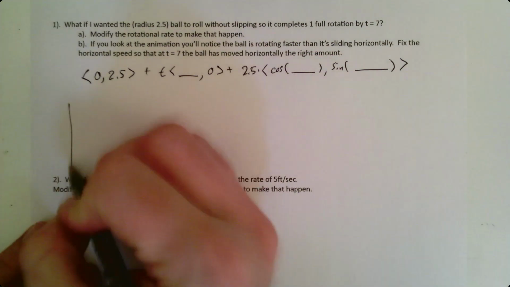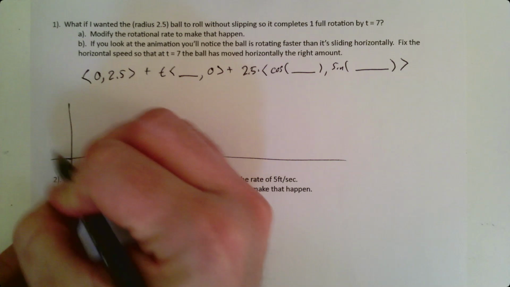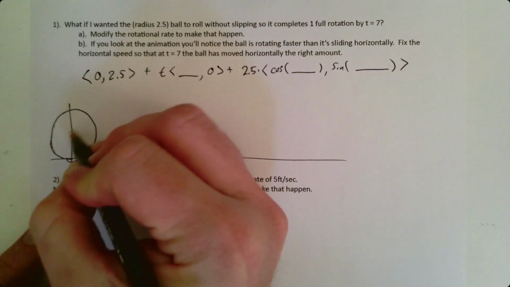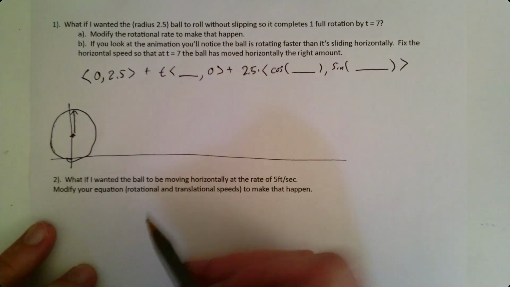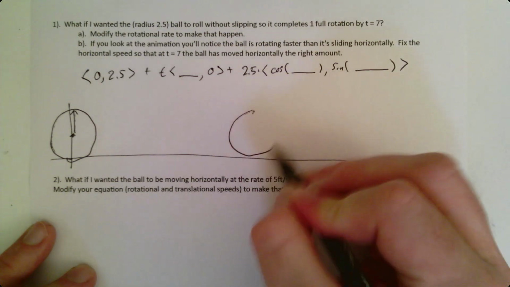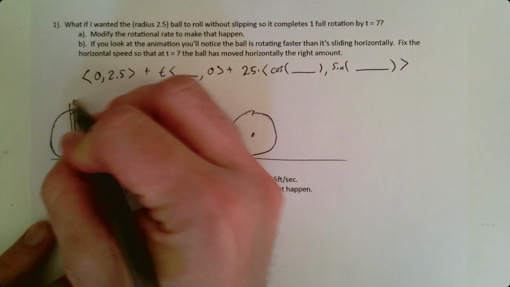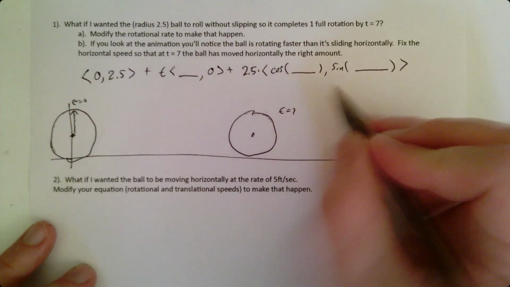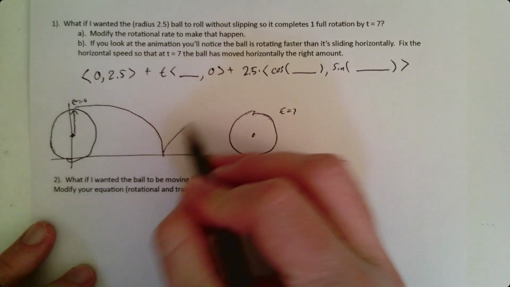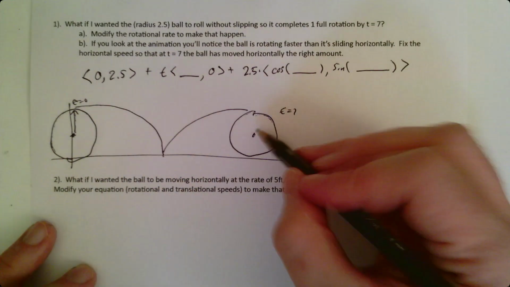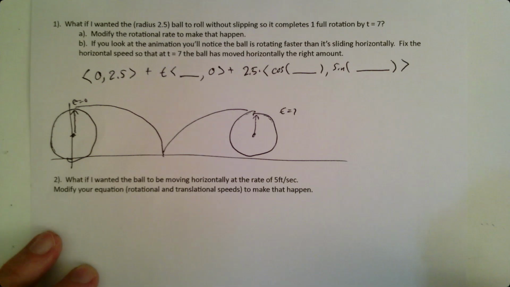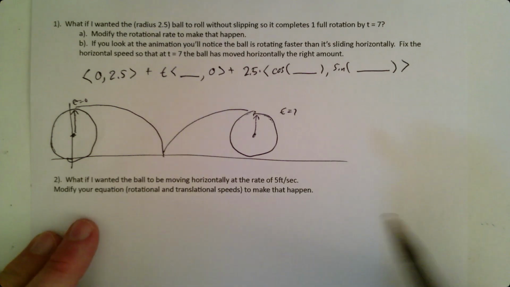So we could imagine the ball this way. Here's the ball at time 0 with an upward facing vector. Sometime later, at time 7, so this is t equals 0, at t equals 7, we want it to have gone through one complete rotation so that we're facing back vertical again. Okay, so let's figure out the parts separately.